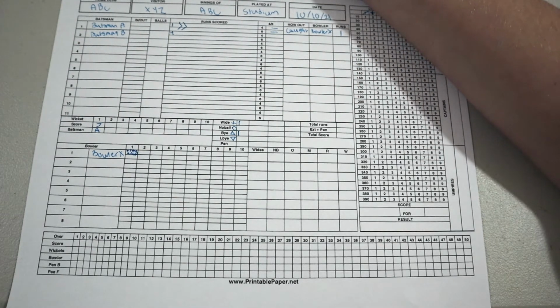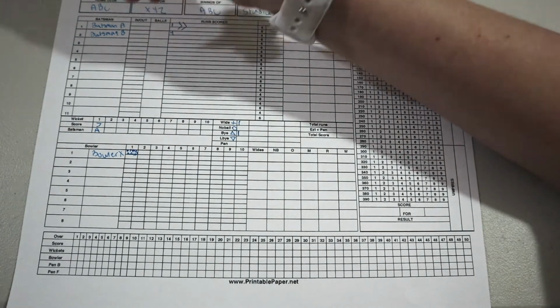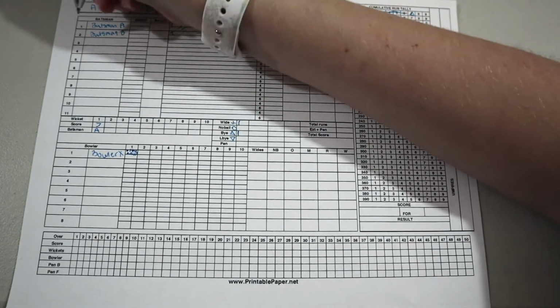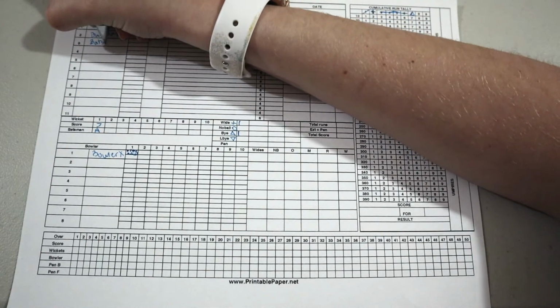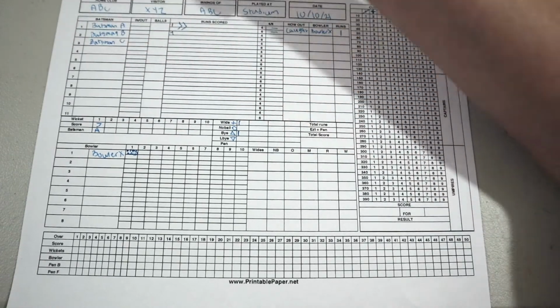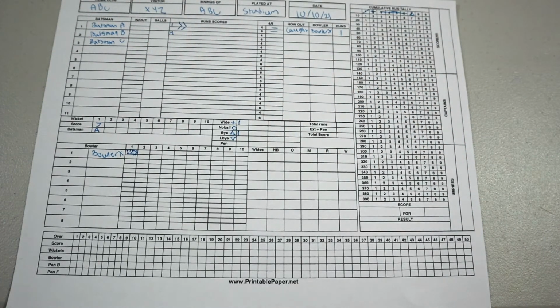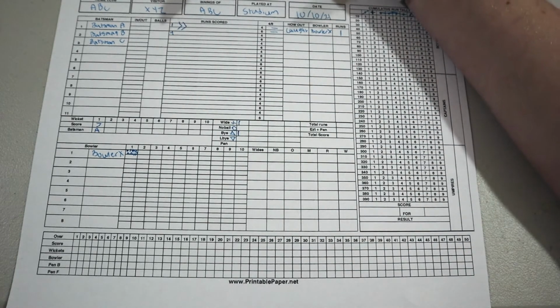What we can do now, because of that, is mark that the next batsman's coming in because the wicket fell and batsman A is out. We can put that batsman C is coming in. So we can put batsman C. It's also the end of the over, which means the next bowler is going to be coming in. But first we're going to end this over.